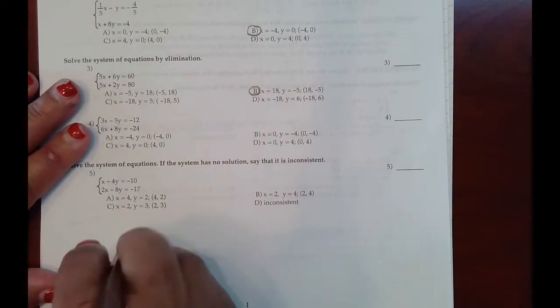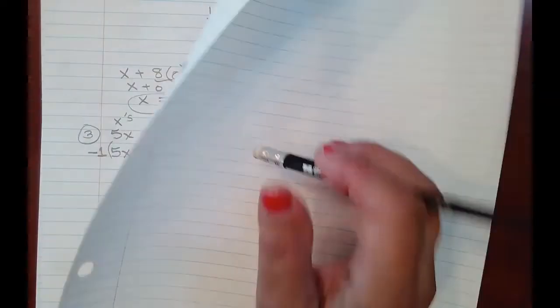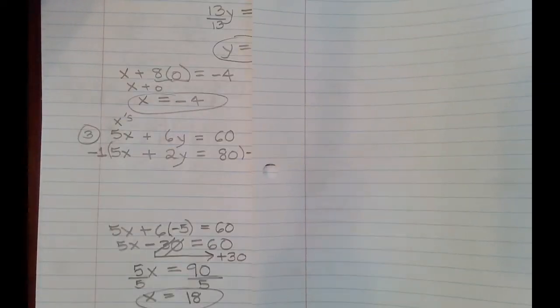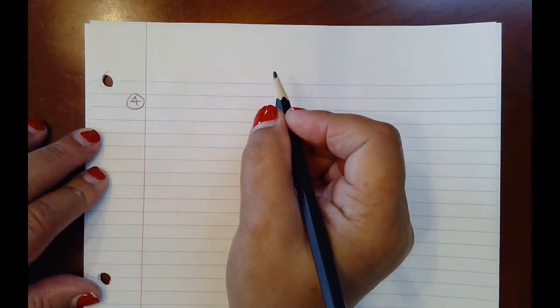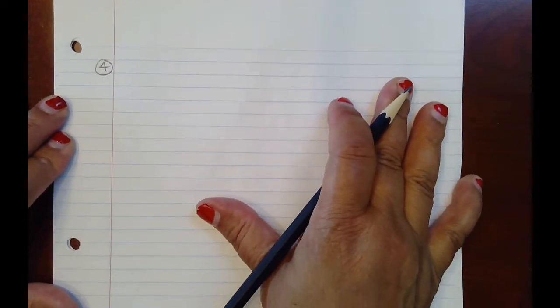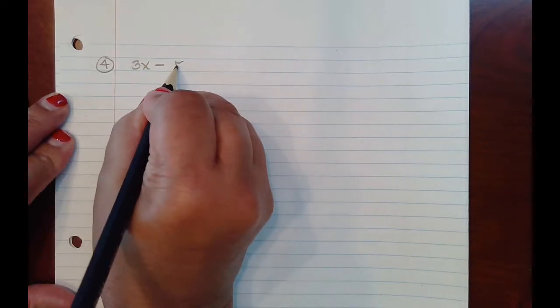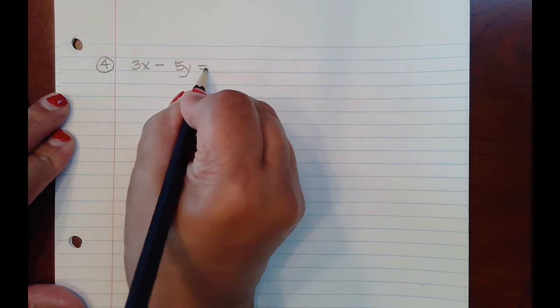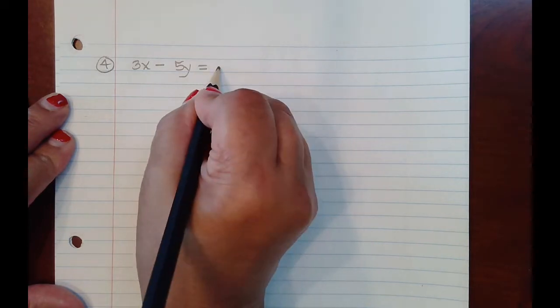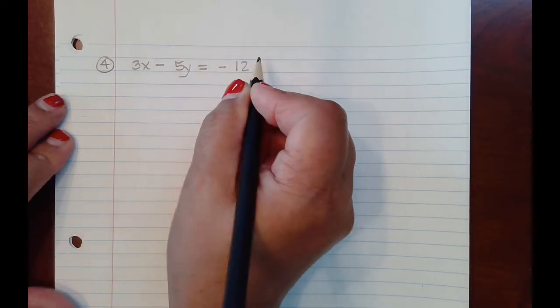Okay, moving on to number 4, where I get to use the same method, the elimination method. So for problem 4, the system is 3x minus 5y is equal to negative 12.